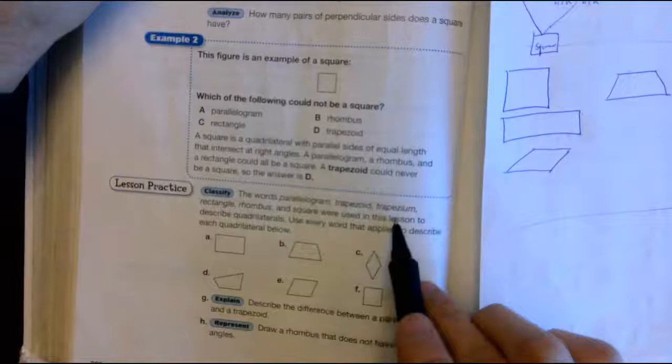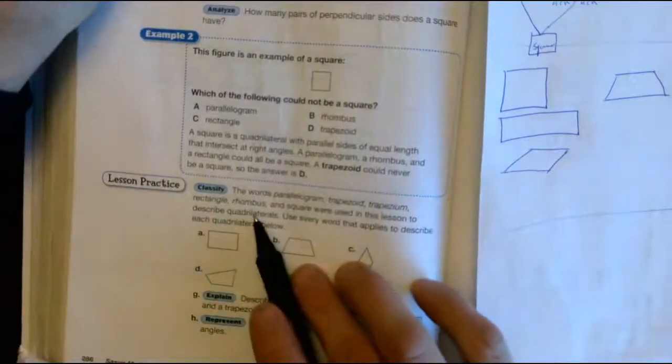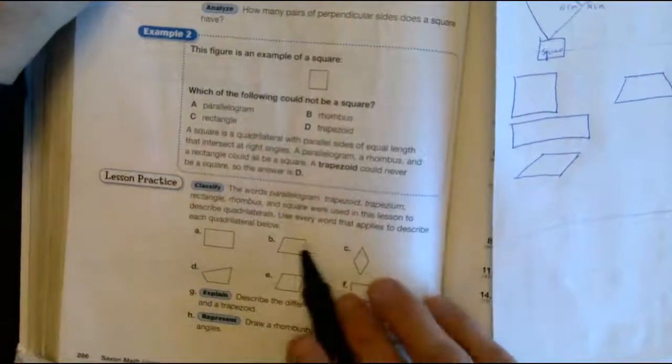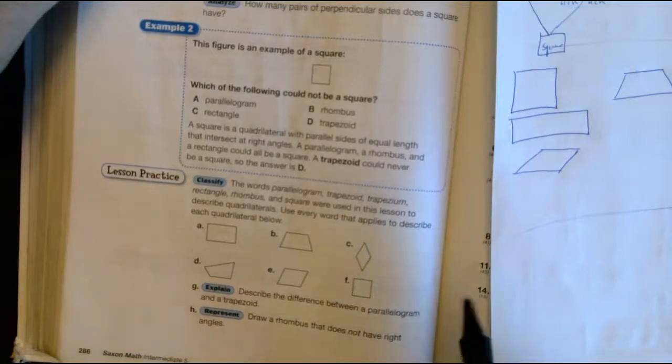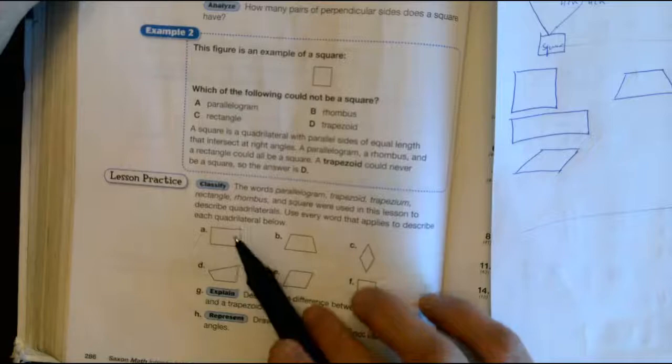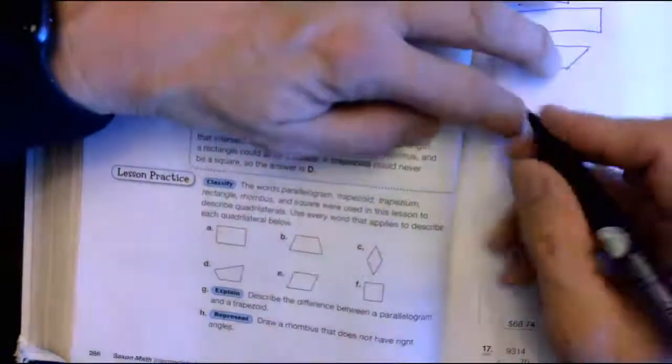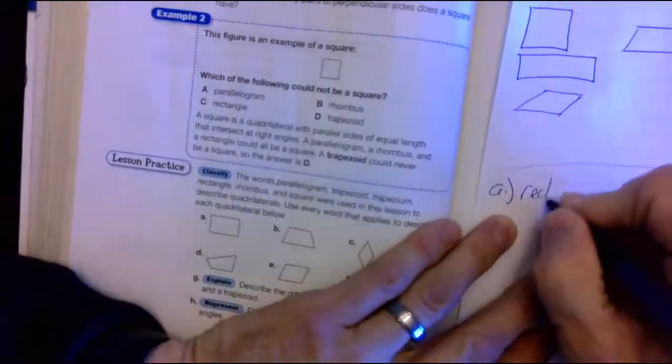Alright, down at the bottom, let's take a little look at our lesson practice here. It says the words parallelogram, trapezoid, trapezium, rectangle, rhombus, and square were all used in this lesson to describe quadrilaterals. Use every word that applies to each quadrilateral below. Okay, we're not going to do them all because it would take forever. We got A. You might recognize that as what? Okay, a rectangle. Go ahead, put down rectangle.